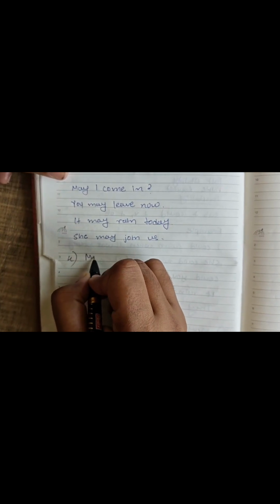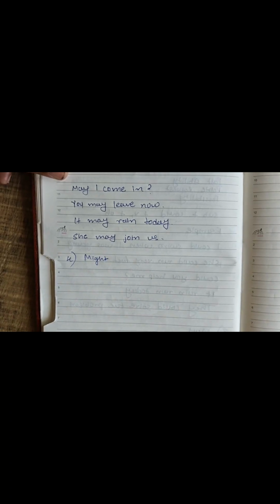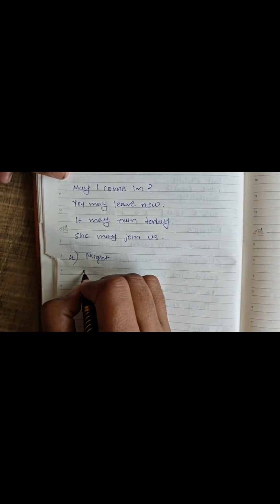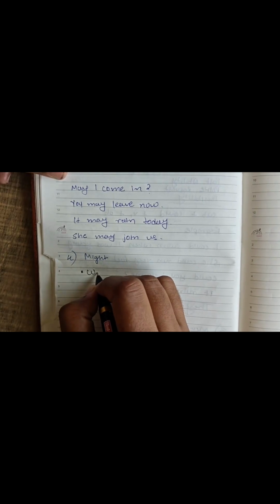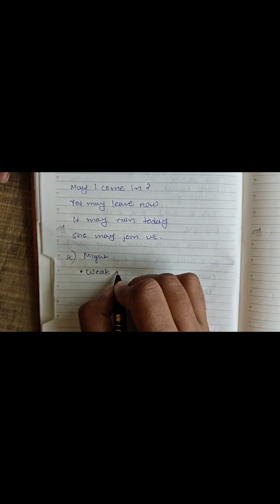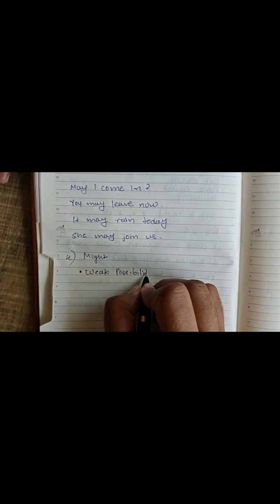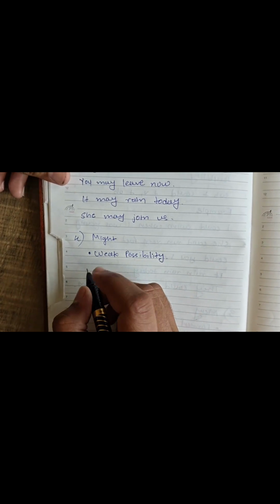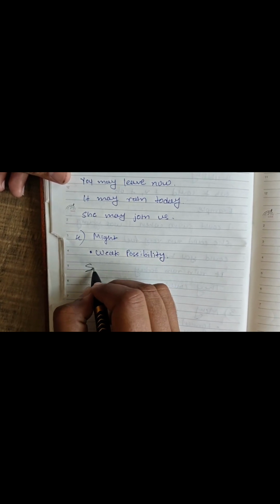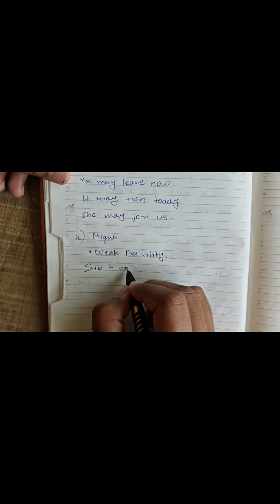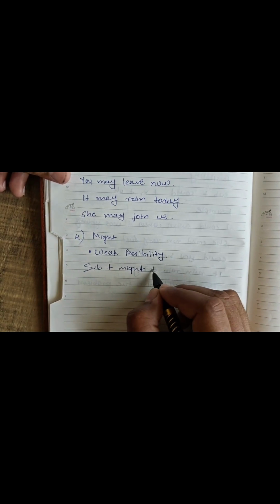Might. Weak possibility. We use might for weak possibility. Okay, telling about when we are not sure, not much sure. That time we are using this might. This is the very weak possibility. When we use may, this is showing a percentage of possibility more than the might. Weak possibility. The structure remains the same. We will just read right here. Might plus v1 plus object.